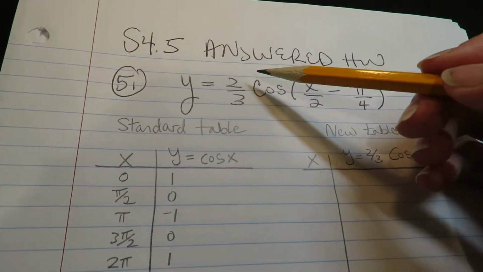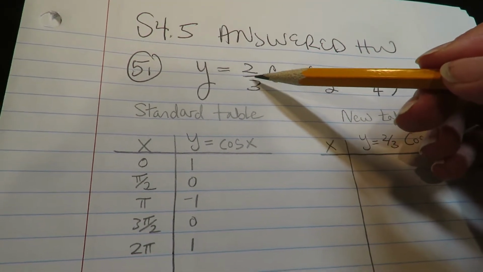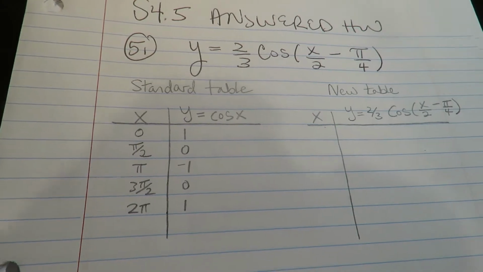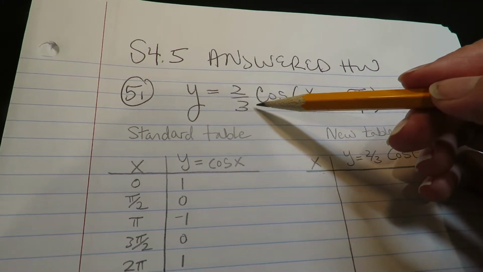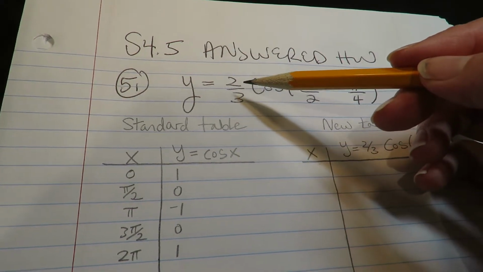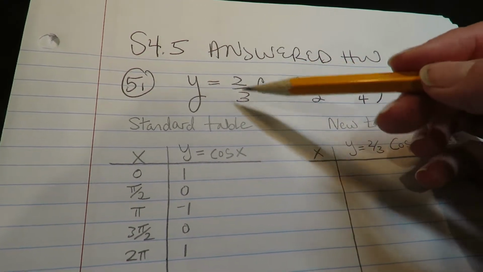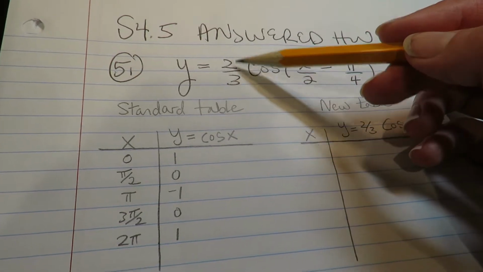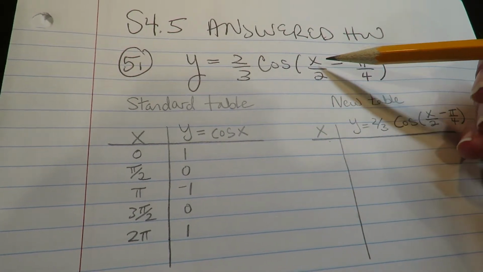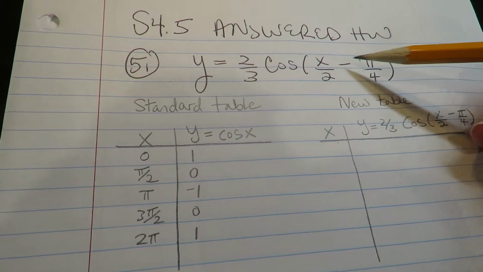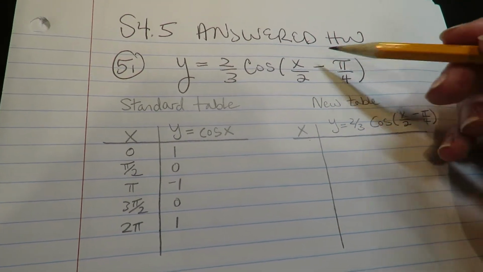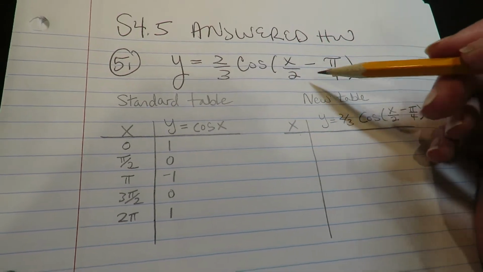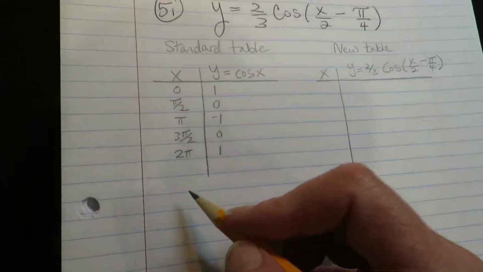Okay, so this has a vertical compression because 2/3 is like 0.6666666, and rounds up to 7. Sorry, like 0.67. I don't know if I said that clear. So 2/3 is less than 1, so it's a vertical compression. The b value is 1/2 and the c value is -pi/4. These two together, this sort of blends when you have a b and a c.